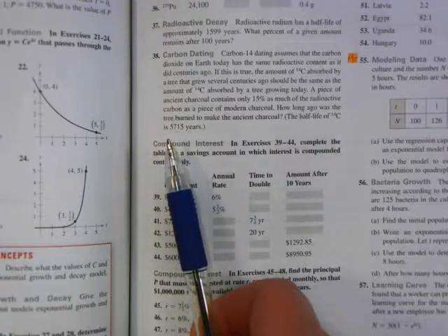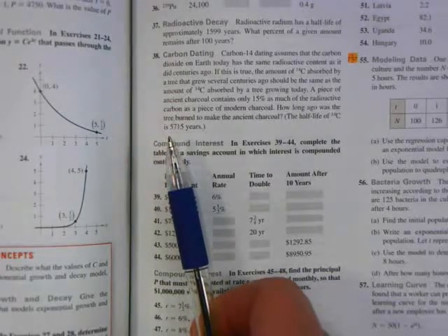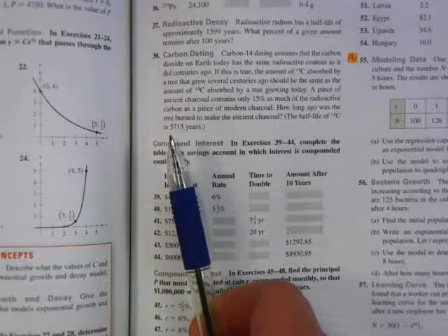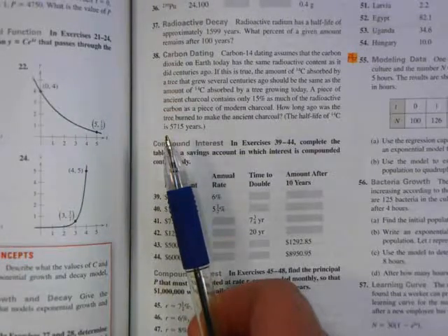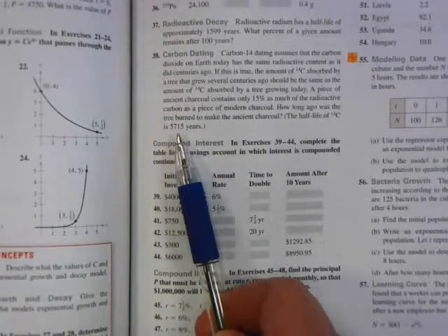But why use carbon? It's found in every living thing, as far as we know, on this planet. That's why you have courses like organic chemistry. What's organic chemistry? It's carbon-based chemistry. That's right. All life as we know it is based on carbon. So all life, as far as we know, has carbon in it. And so we can use it.